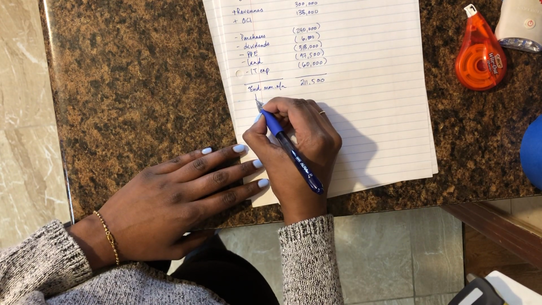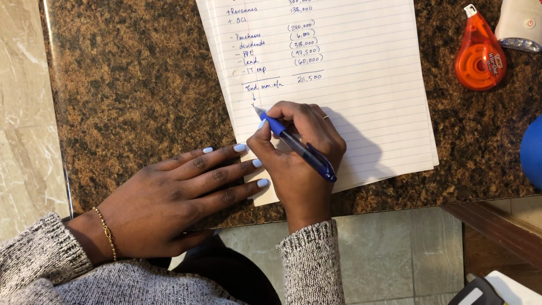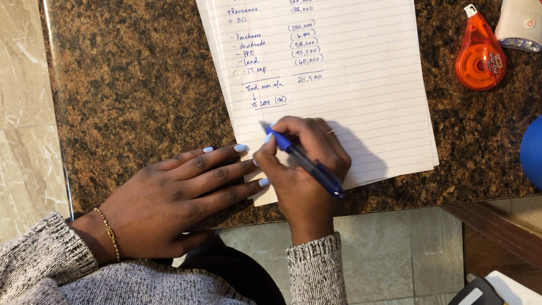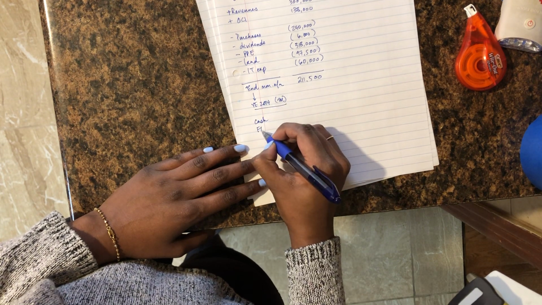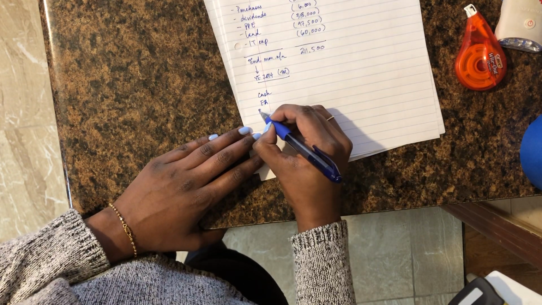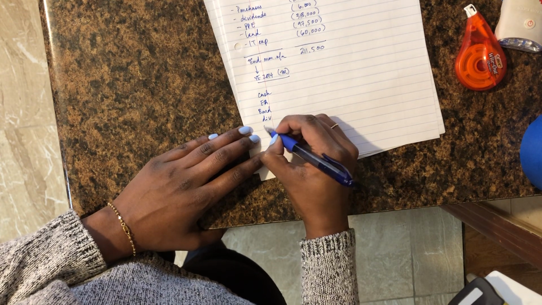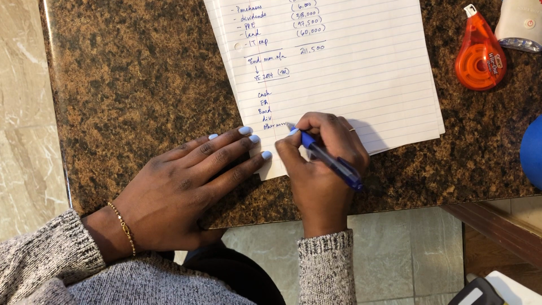So everything that I have monetary at year end 2014: cash, my financial assets, my bonds, my dividends payable, and my other current liabilities, right?